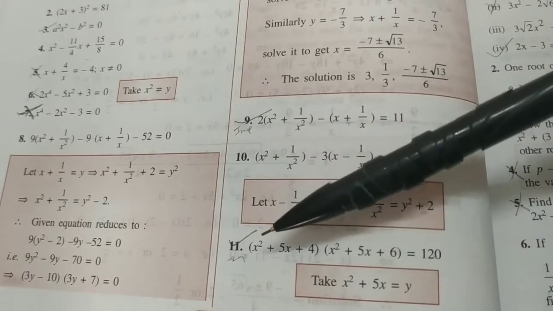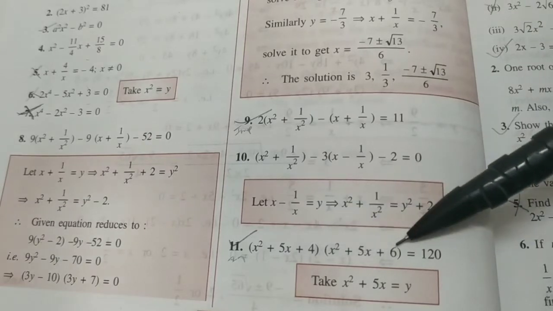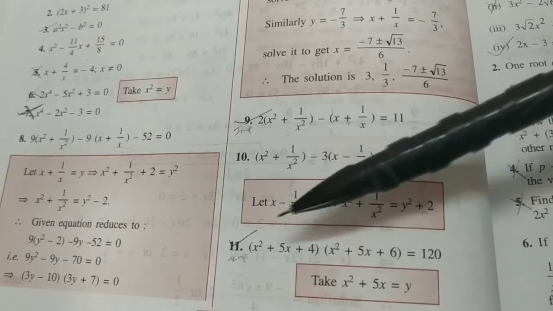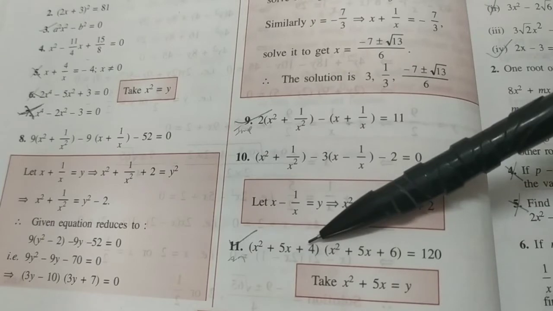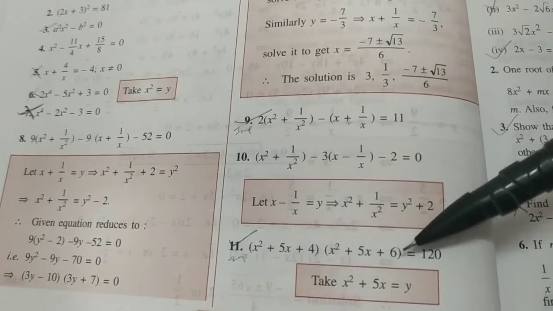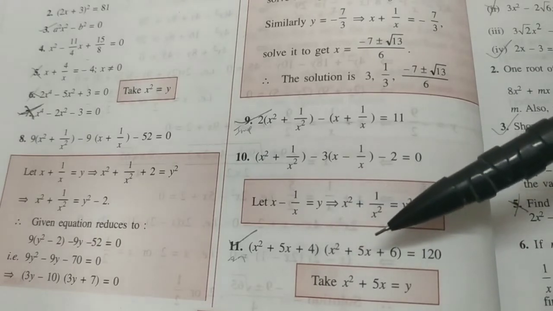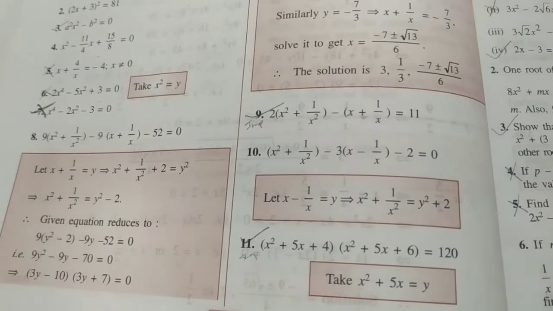So here we're going to take x squared plus 5x as y. So it will become y plus 4 and y plus 6. Another way would be to consider x squared plus 5x plus 4 as y, so that this would become y plus 2 because 6 is 2 more than 4. Anyway, we'll go with the first method only.